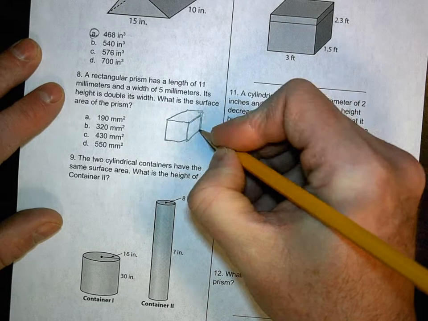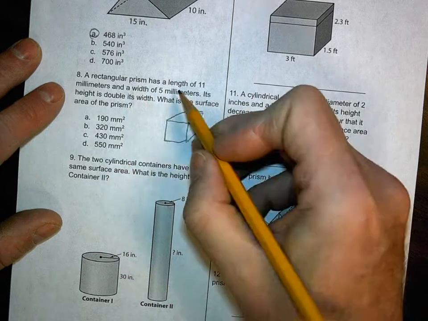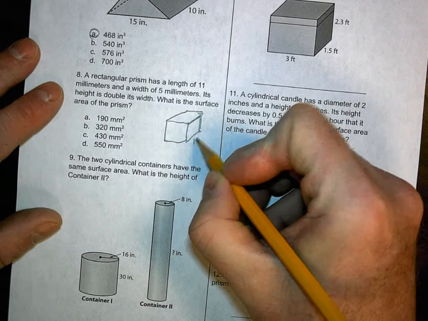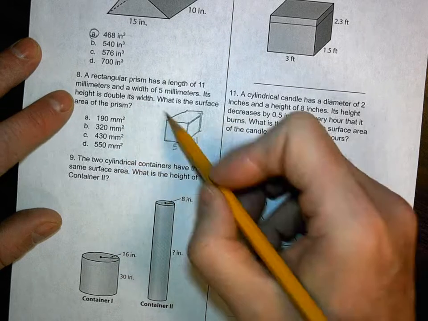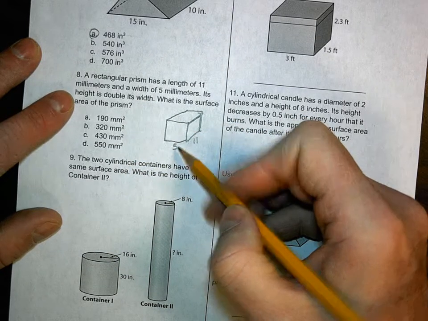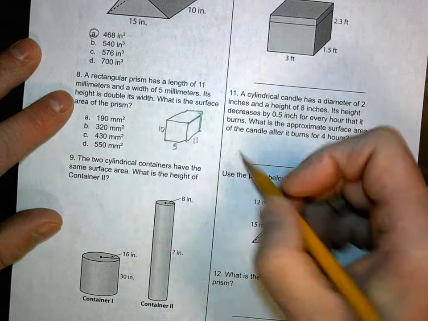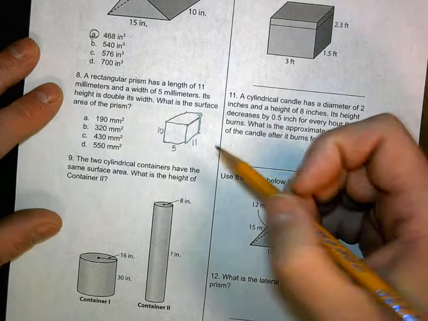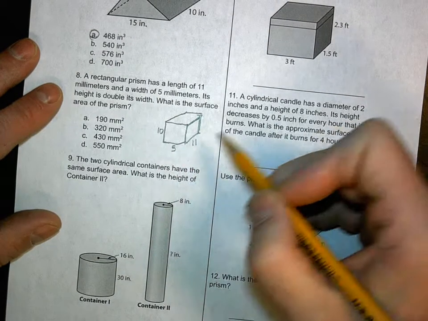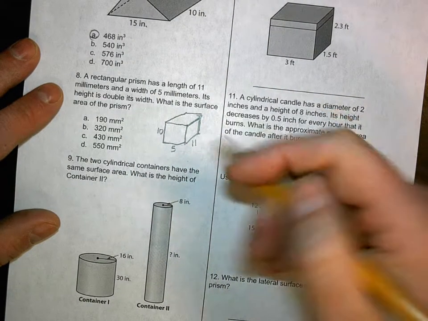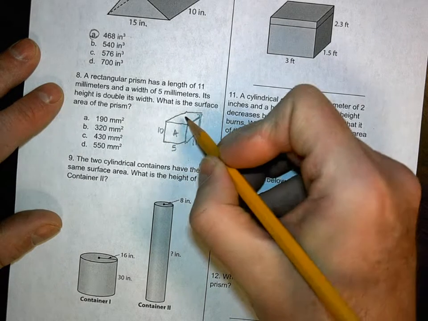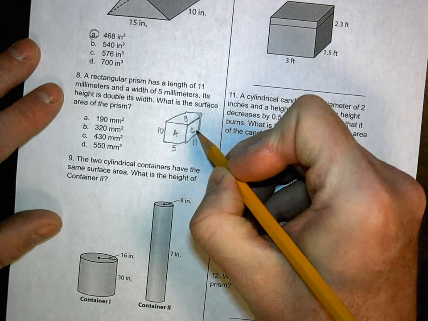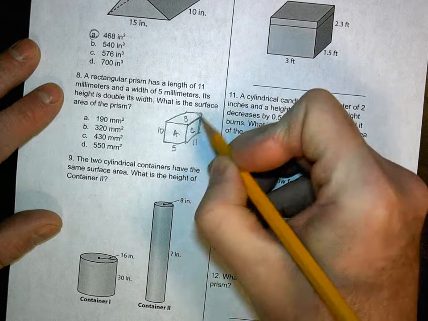Okay, it's pretty enough. So it says the length is 11, the width is 5, and its height is double the width. So if its width is 5, double the width is 10. What's the surface area? So now I'm left with, remember it's a prism, but it's got all the sides. So if this is A, I'm going to have 2 times A, 2 times B, and 2 times C, because the opposite side, the opposite side, the opposite side.